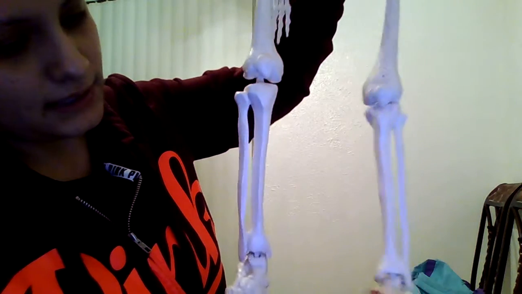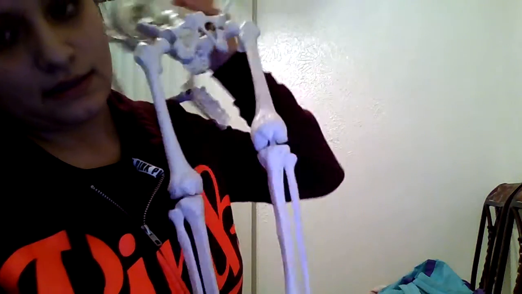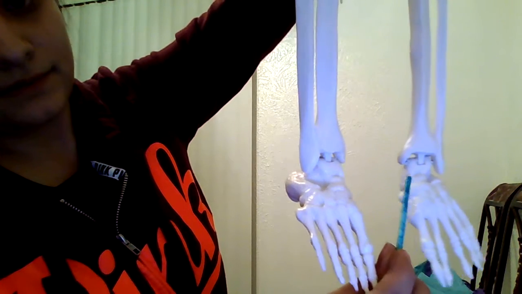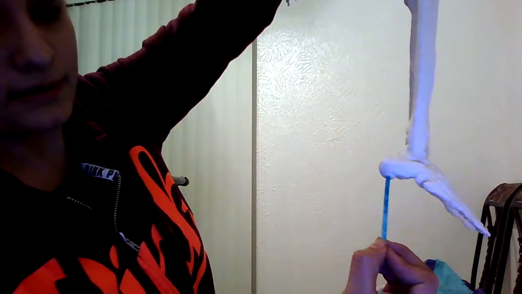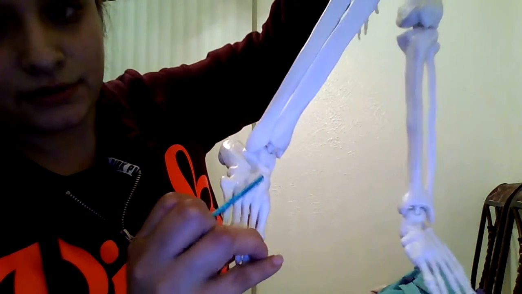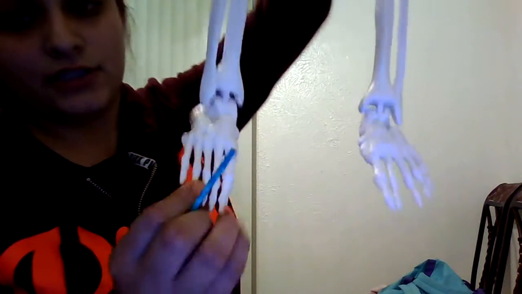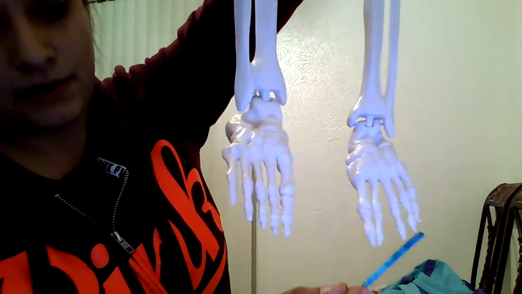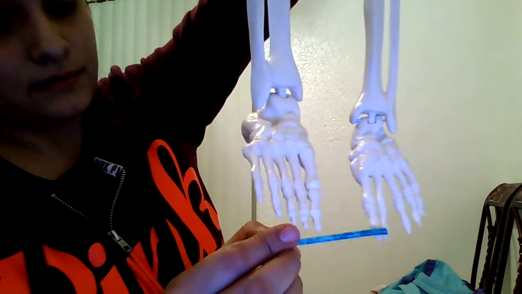This is our tarsus, and this would be our talus. This would be our calcaneus, and our metatarsals here. And then we have the phalanges. And as you can see, this would be our proximal, middle, and distal.